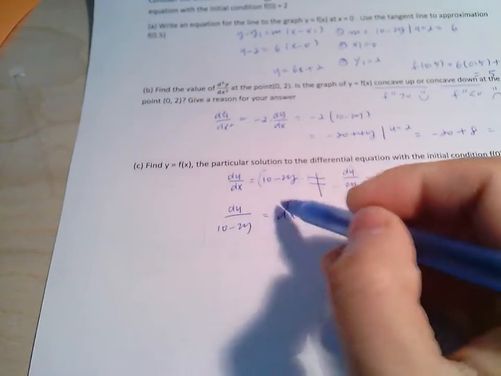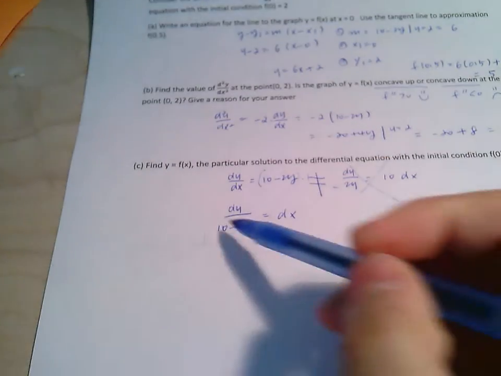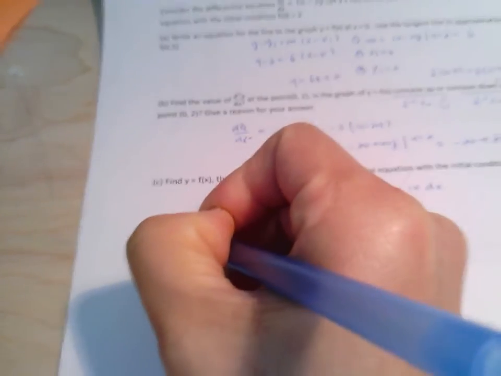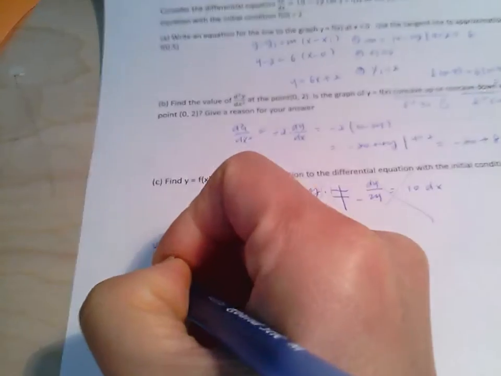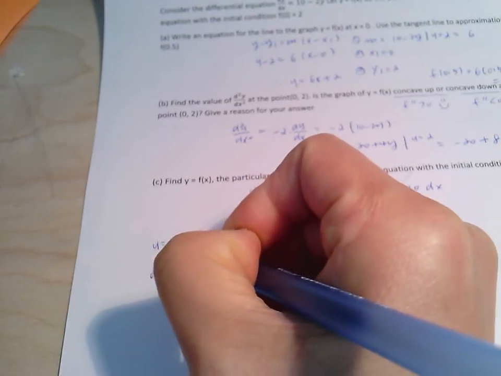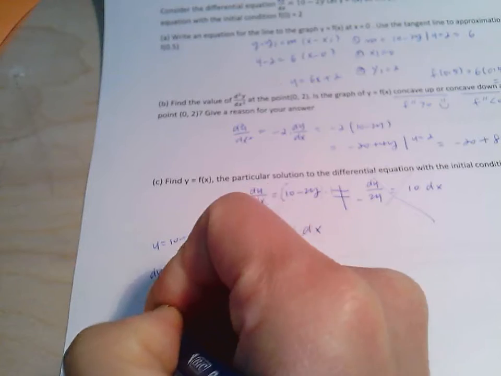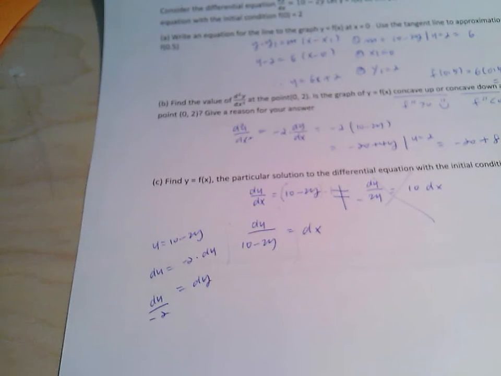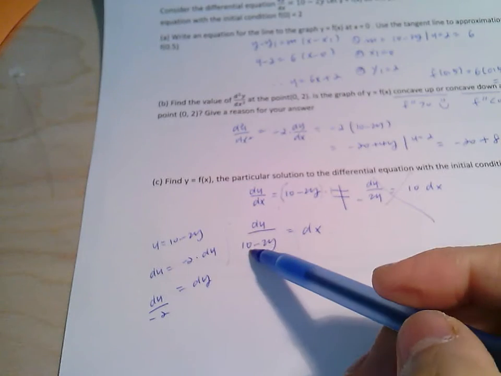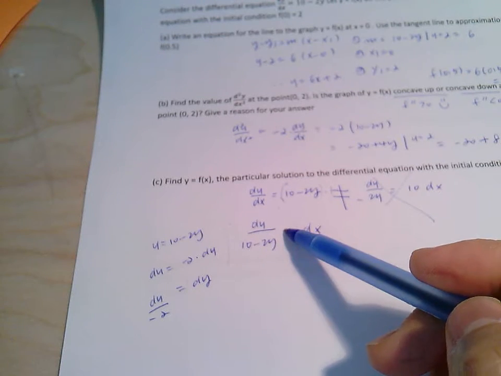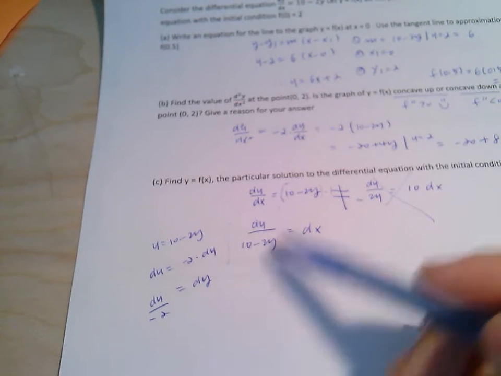So take the integral. Okay, we know this one is u, right? So u is 10 minus 2y. We know du is negative 2 times dy. So we know dy is du over minus 2. Everybody's okay? We know this one is linear. So we know this one is 1 over u times du over negative 2.